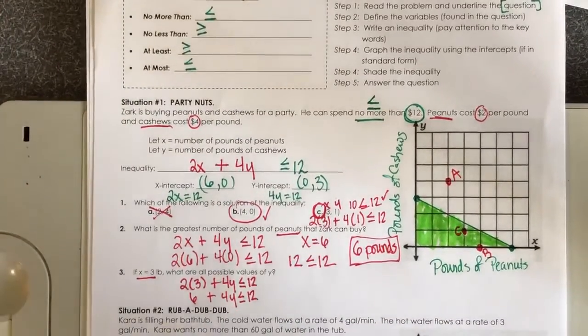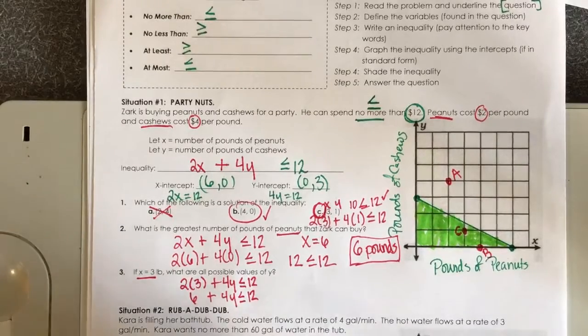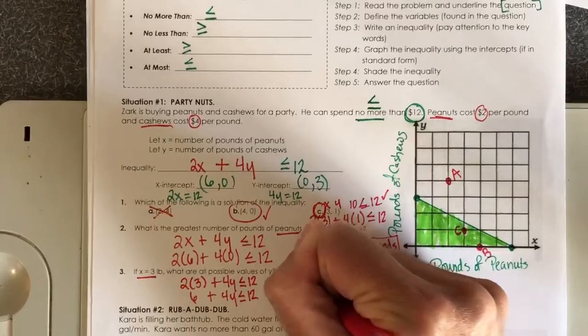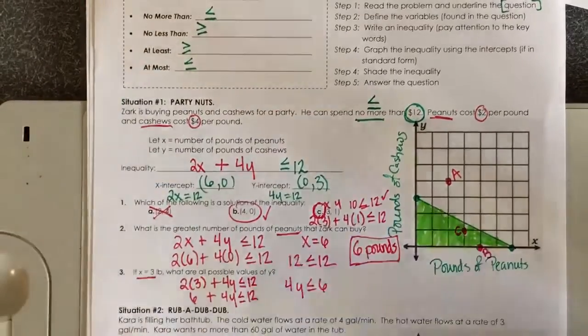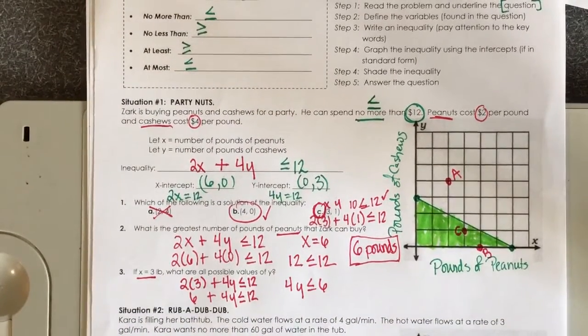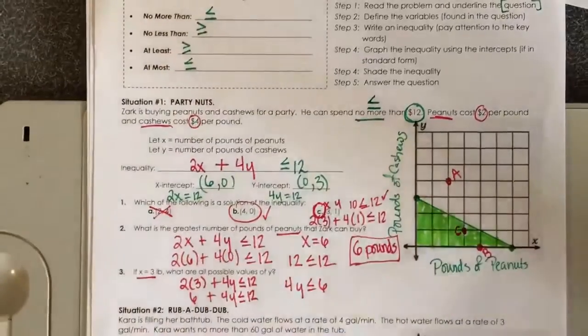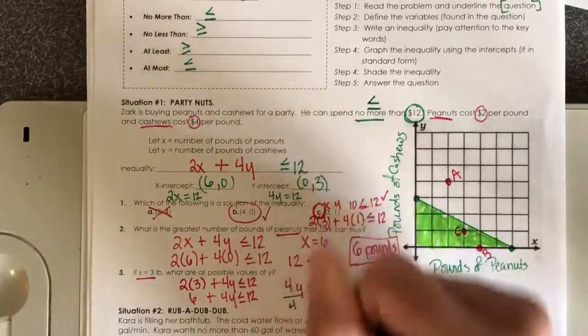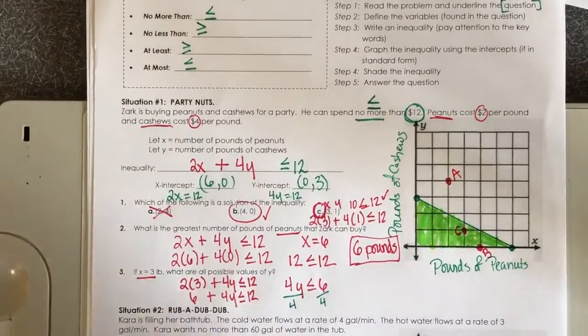Well, do you see how we've got an inequality that we can solve? Subtract 6 from 12, and you get 4y is less than or equal to 6. And then divide both sides by 4. 6 divided by 4 is 1.5.